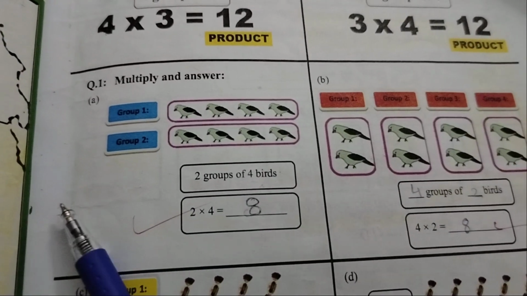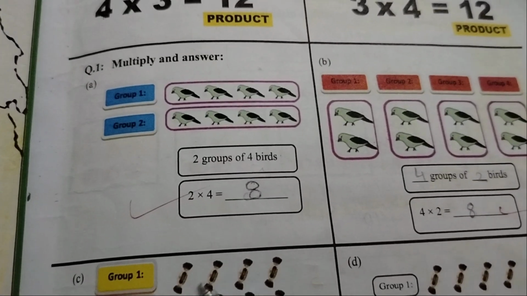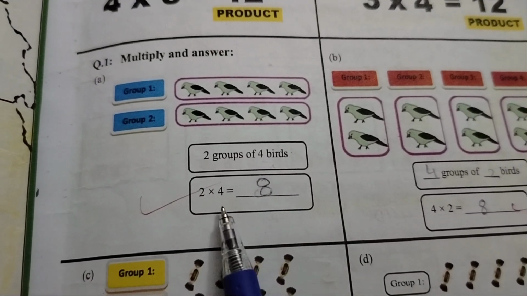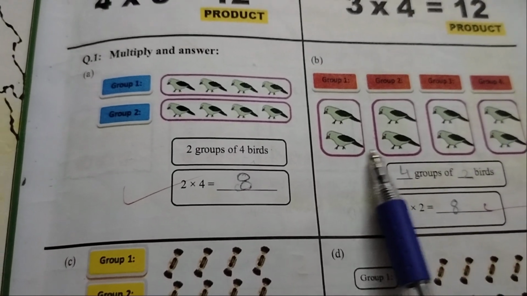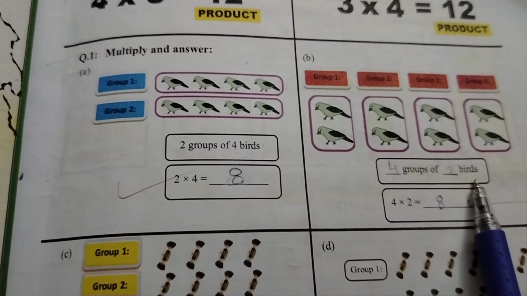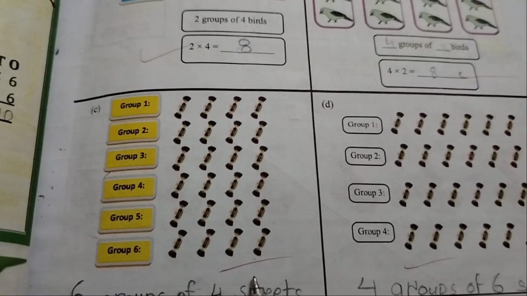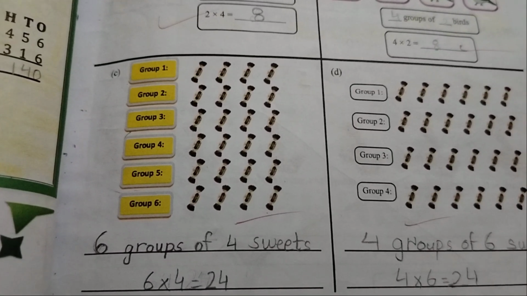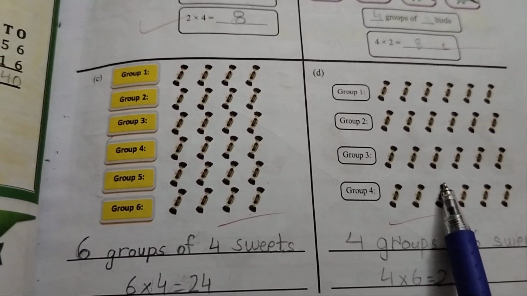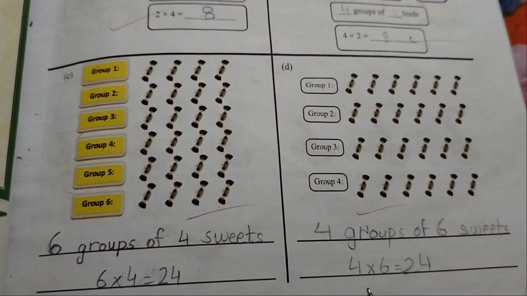Okay, product is multiply and answer. Two groups are given and we can write this statement as 2 groups of 4 or 2 times 4 is 8. In the next picture we see that 4 groups are given, dash groups of dash, but basically we can write that 4 groups of 2, and 4 times 2 is 8. In the next picture we see 6 groups of 4 sweets, so we can write 6 times 4 is 24. In the next picture we see 4 groups of 6 sweets, so we can write 4 times 6 is 24.